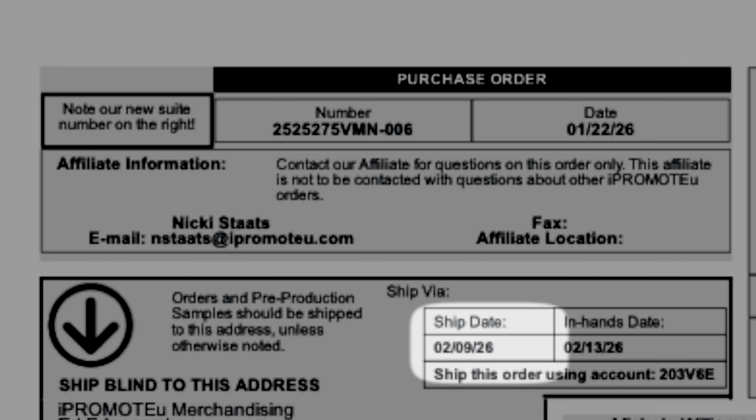Your ship date tells us when your order needs to leave our facility. This must align with SharpPrint's published lead times. If your requested ship date falls outside a standard lead time, we need to know as early as possible to discuss rush options. Submitting a PO with an unrealistic ship date doesn't speed things up.